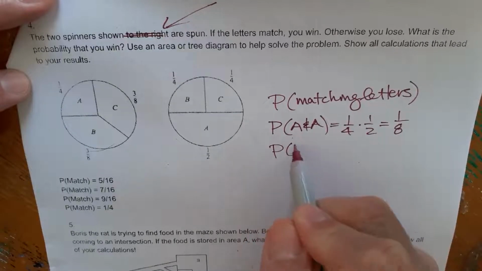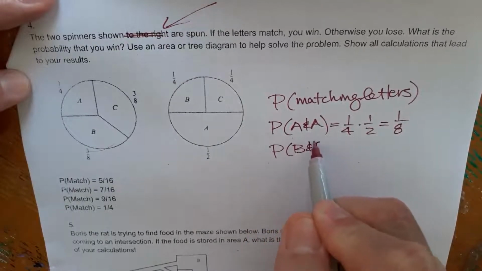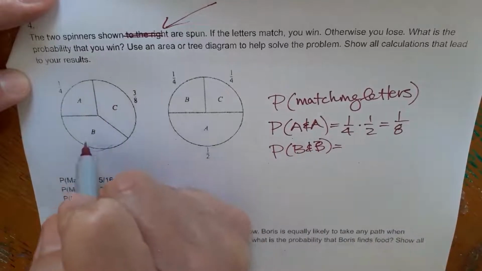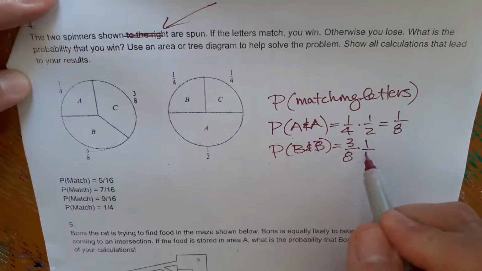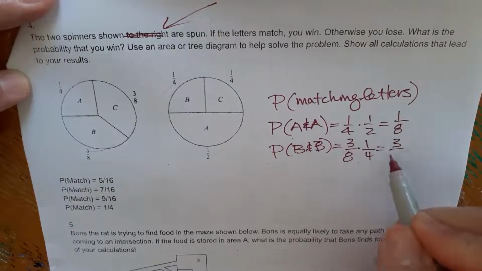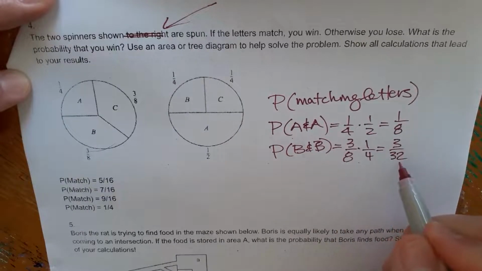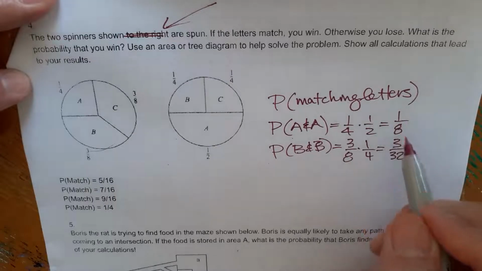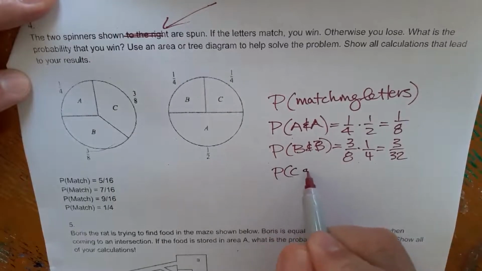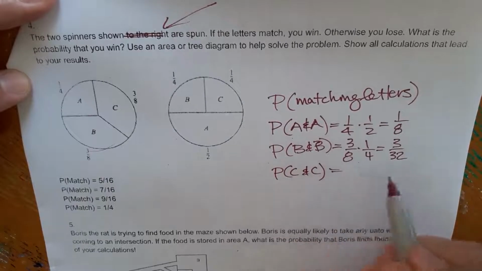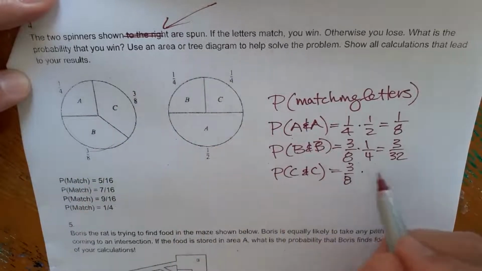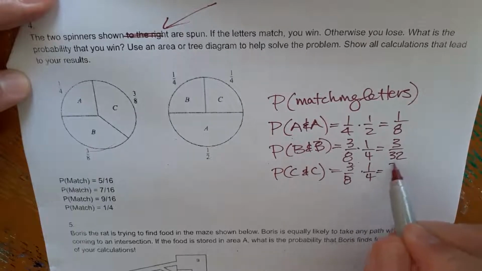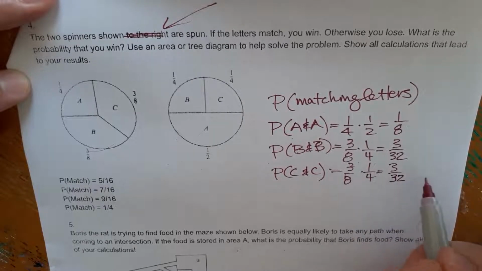Then I got a probability of a B and a B, right? B here is 3/8, and B here is 1/4. So that's 3 over 32. Can I reduce that? I don't think so. Nope. And then the probability of a C and a C equals, C is 3/8 times 1/4. So it looks like 3 over 32.